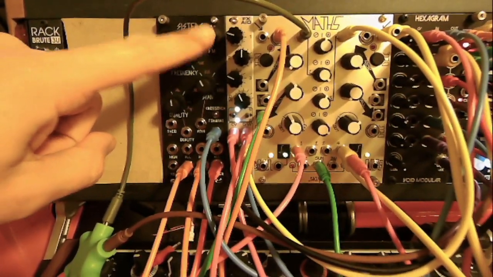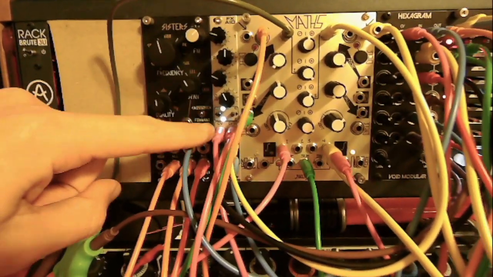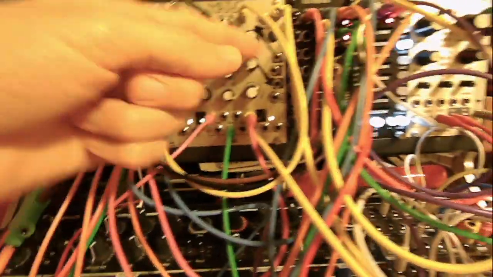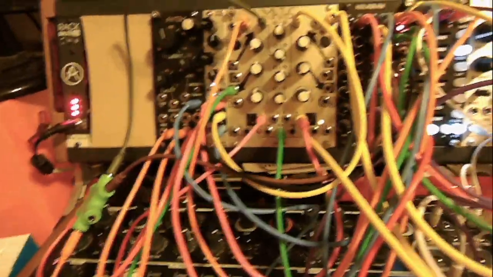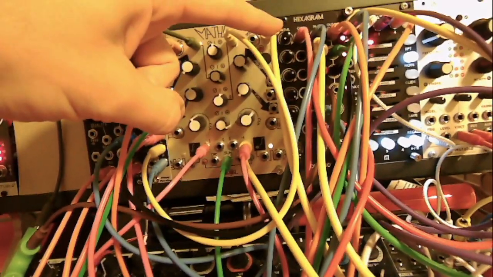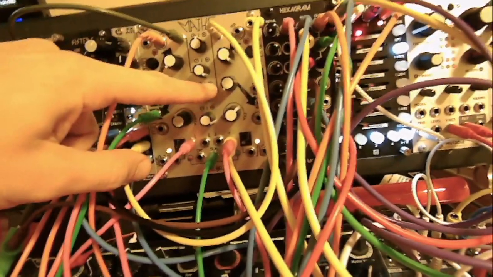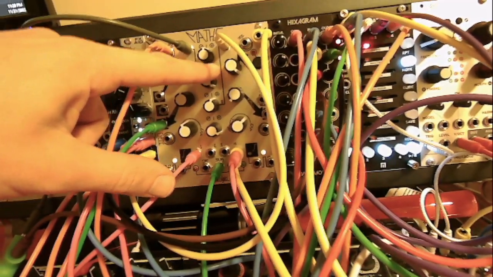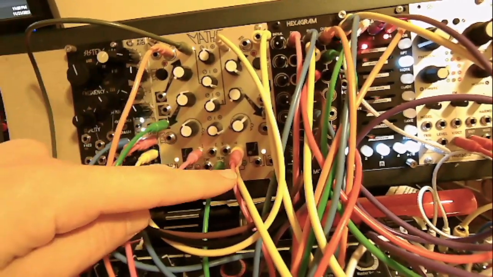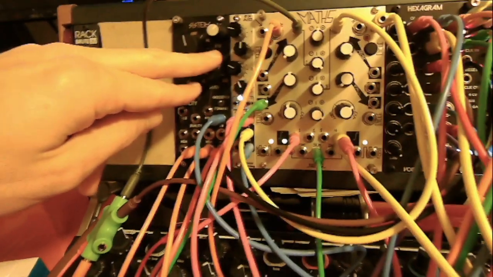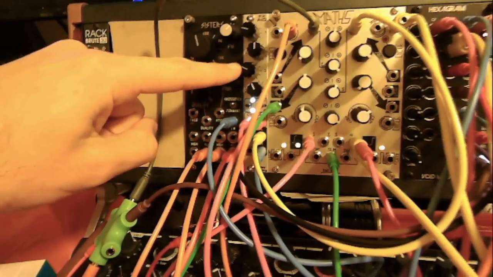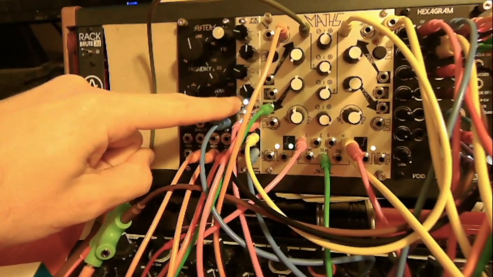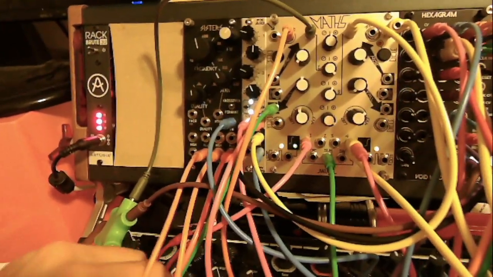But what makes this voice really interesting is when I hold it for a long time, my gate from my keyboard is being sent into channel 4 of Maths here, which is set to be a really slow rising envelope. And as that rises, it does 2 things on my FX Aid. It cranks up the amount of chorus and it cranks it to full wet. And that's when things go really crazy, when I hold these really long notes.